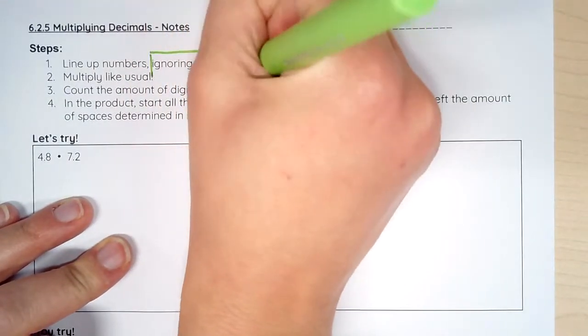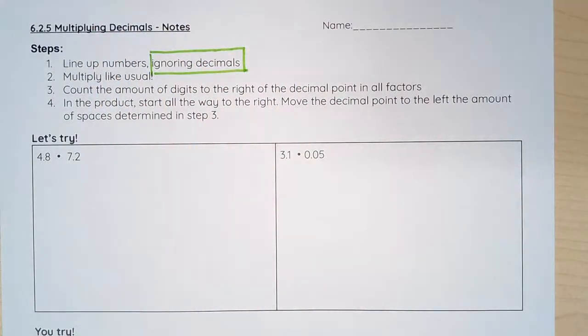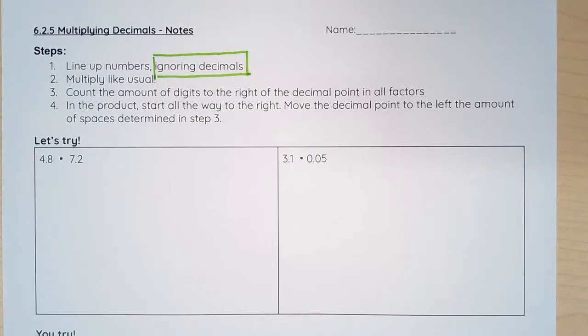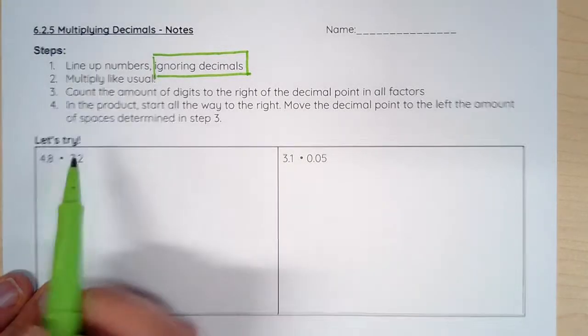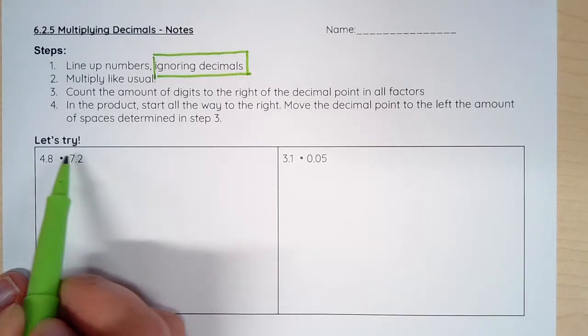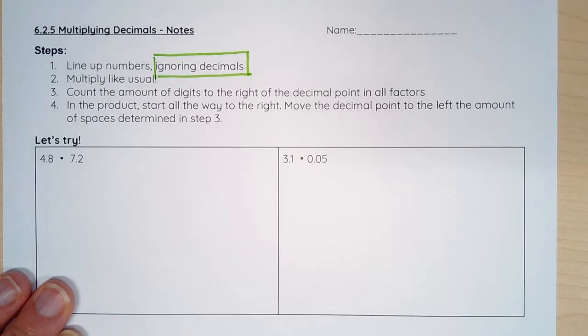At least to begin, we ignore our decimals to start. We multiply like usual, and then we place our decimals in after. So let's go ahead and start by ignoring our decimals. I've got 4 and 8 tenths multiplied by 7 and 2 tenths.